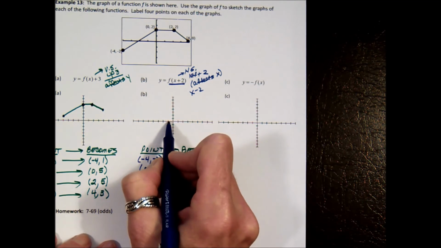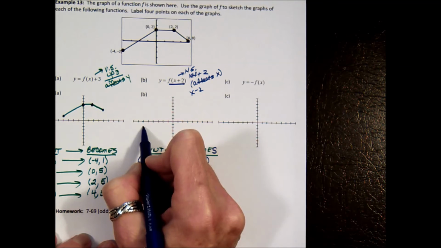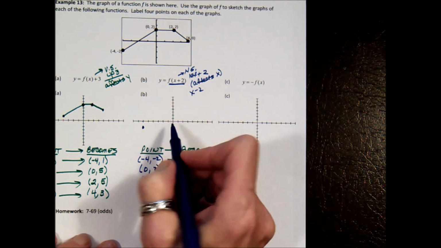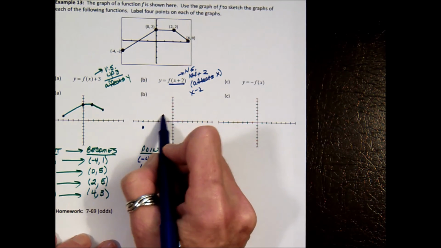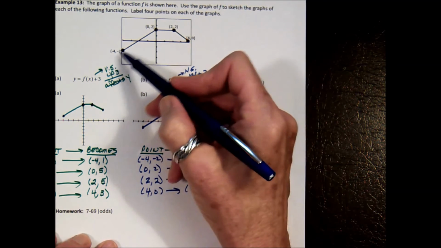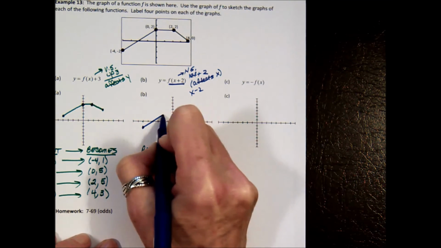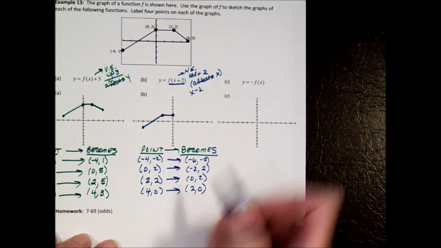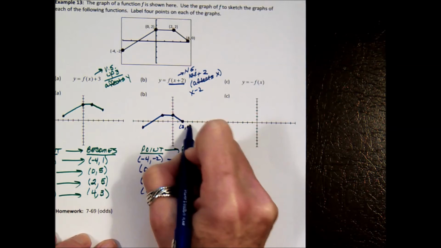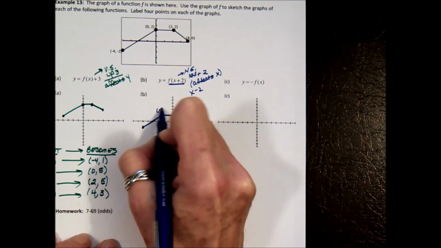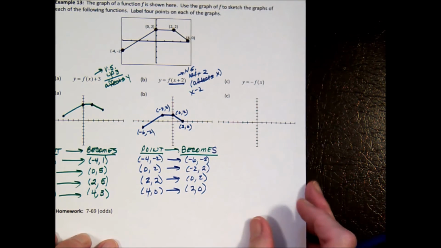All right, so now let's plot these. -6, -2, -1, 2, 3, 4, 5, 6. -2 is about right here. And then we have -2, +2. So -2, +2 is right here. So this represents that part of the original. And then I have 0, 2. That is the flat constant part of the graph. And then I have 2, 0, which is right there. And again, if you want to go in and you want to label these, that would be great. But as long as you have the becomes column, I'm okay if you don't label them on the graph.